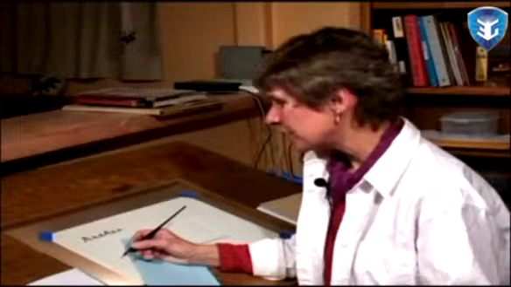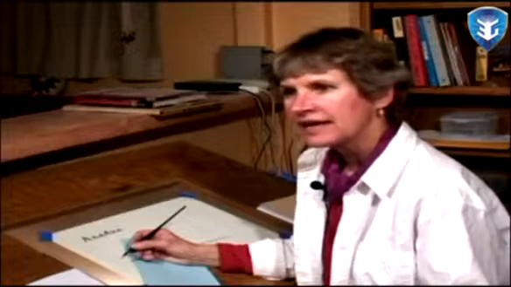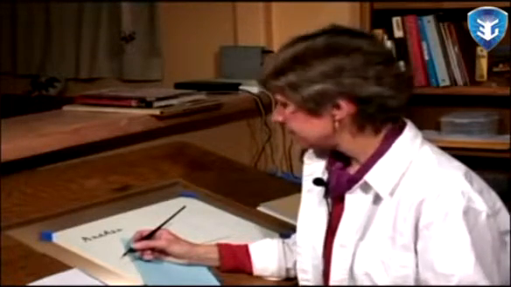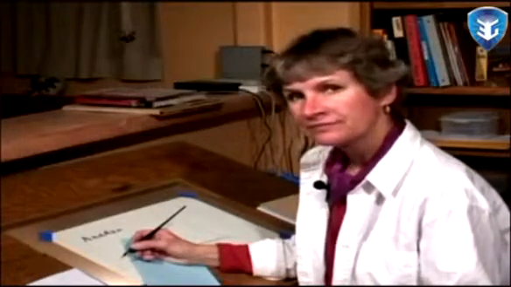And so I found calligraphy, I really took to it. I found it to be a very satisfying discipline, and it's allowed me to express a lot of things. It does take a lot of patience, but it's worth it.